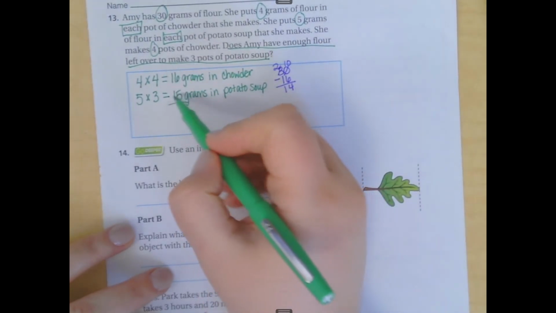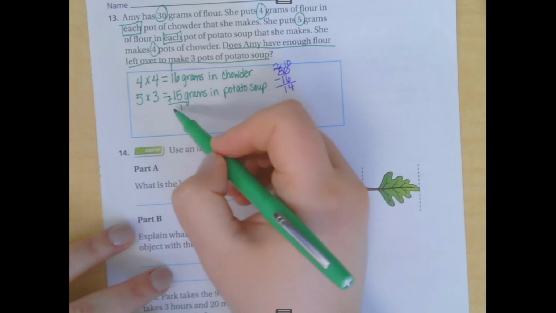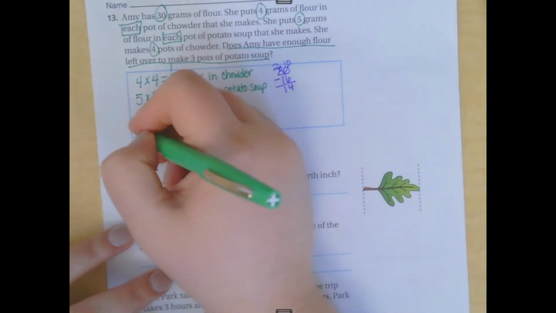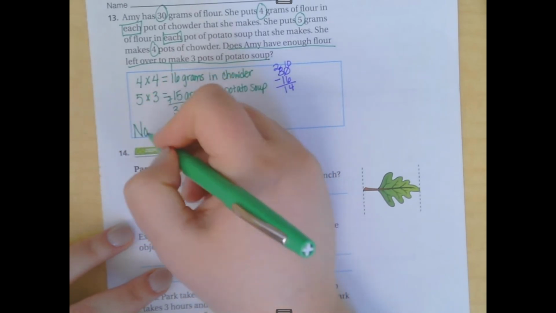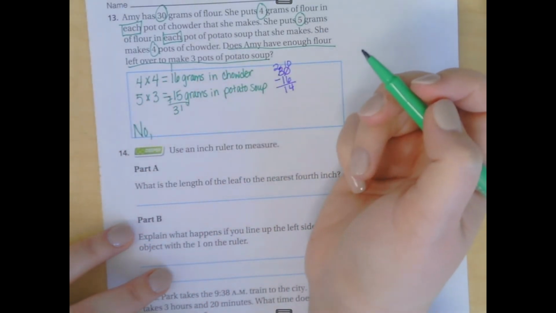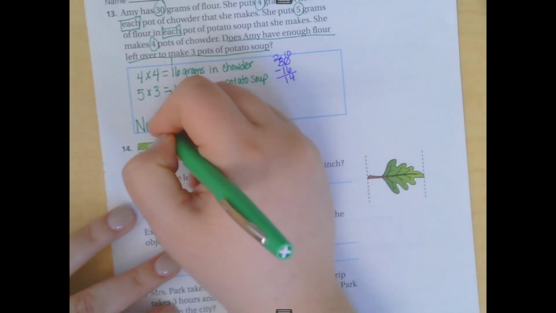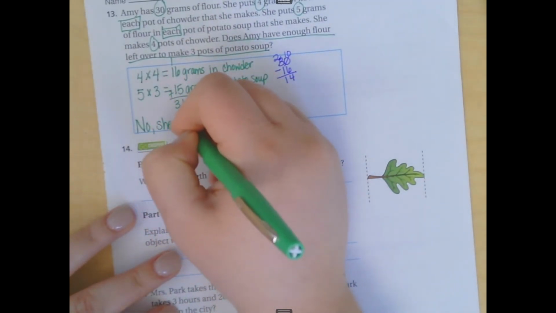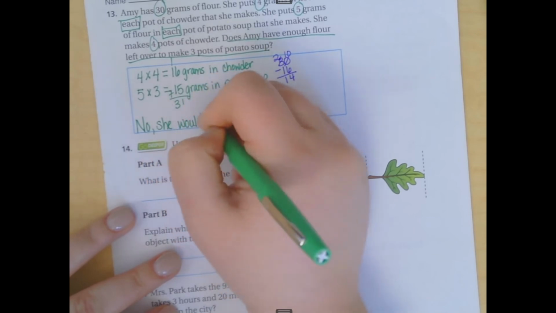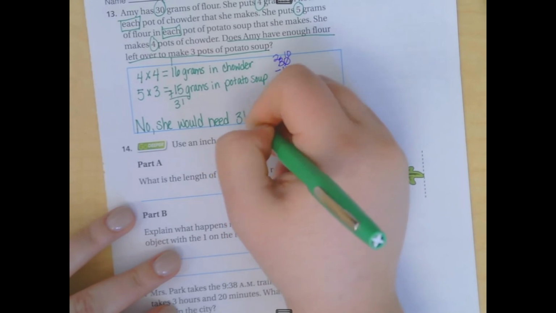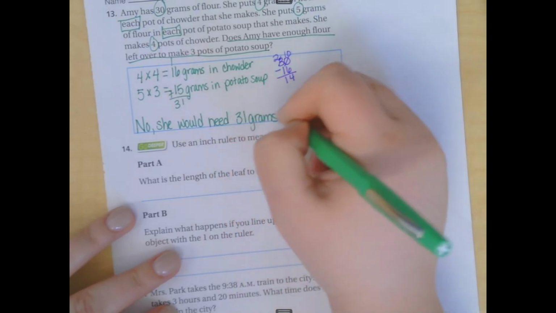Or if you added these up, you'd see that they equal 31. She only has 30 grams of flour. So no, she would need 31 grams of flour.